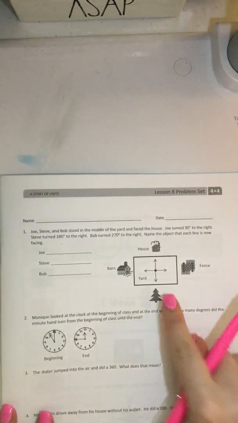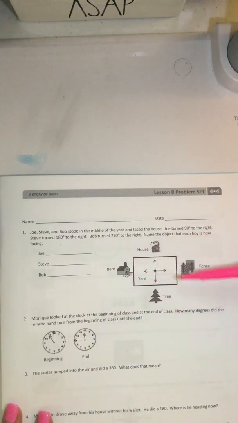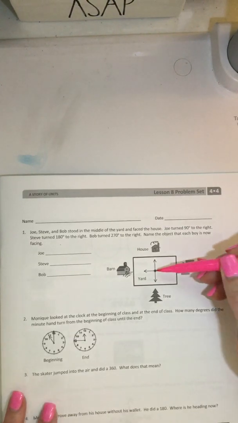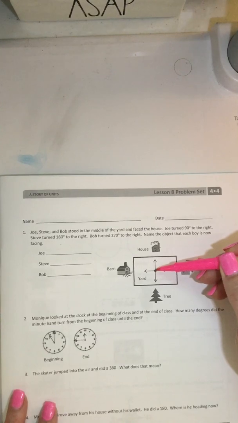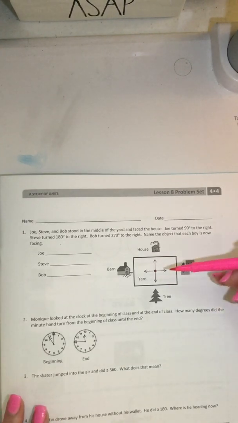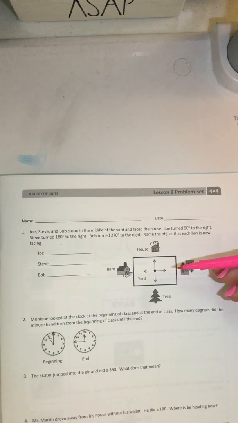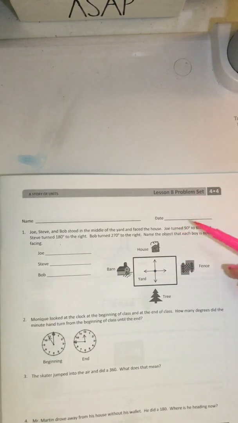So up here we have a picture of somebody's yard. And it says that Joe, Steve, and Bob stood in the middle of the yard. Okay, so all three of those boys are standing in the middle of the yard, and they are facing the house. So kind of like facing the door, kind of like our activity that I just had you do. And it says that Joe turned 90 degrees to the right.